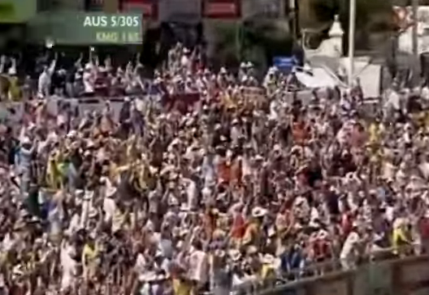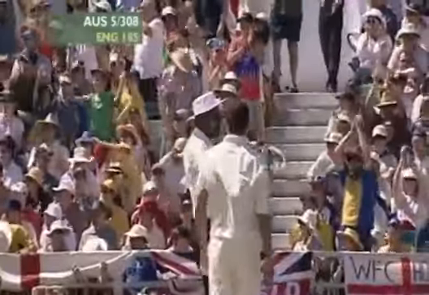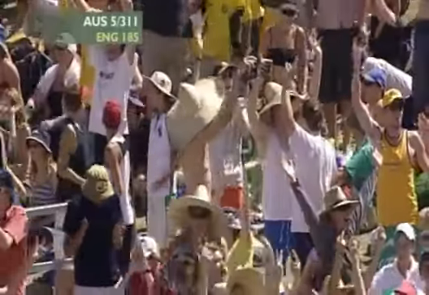Oh, there he goes. You better believe he's gone. He's gone out of the ground. Great shot down the ground. All these Western Australians out of their seats.